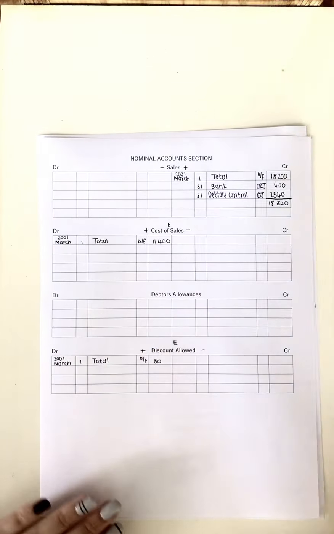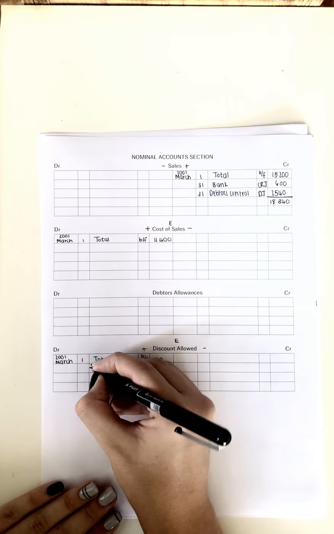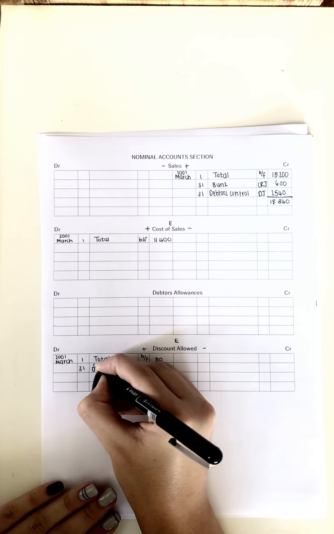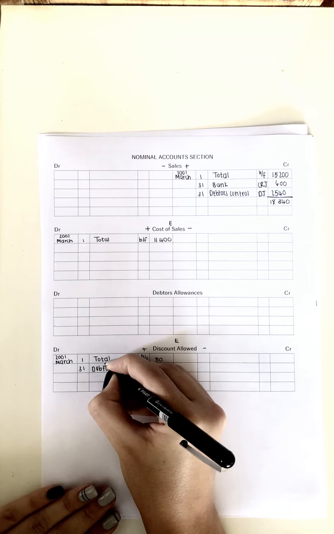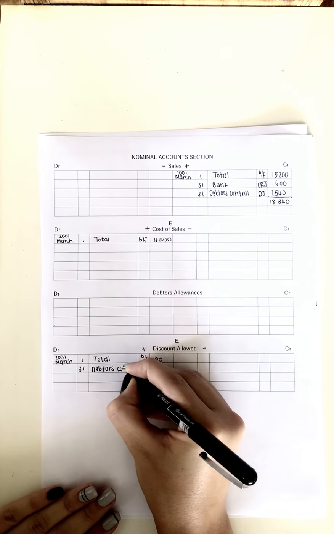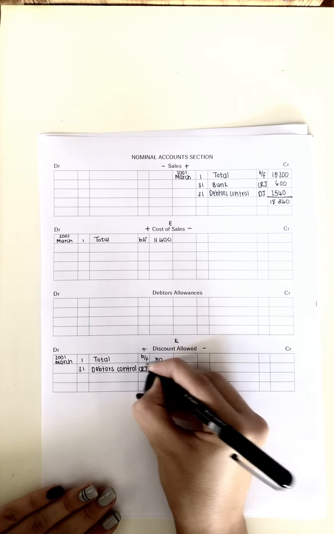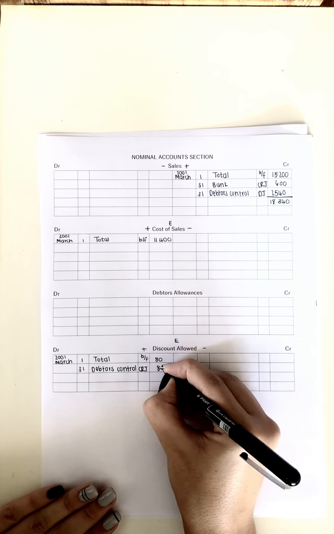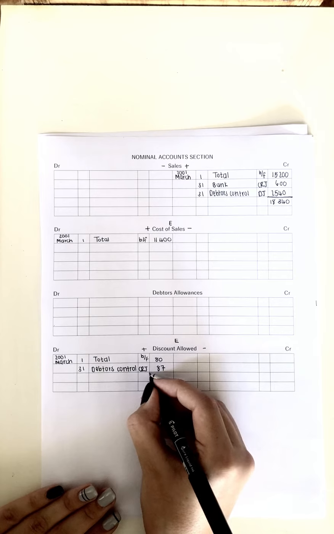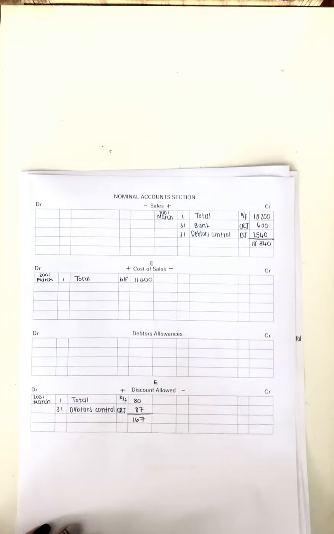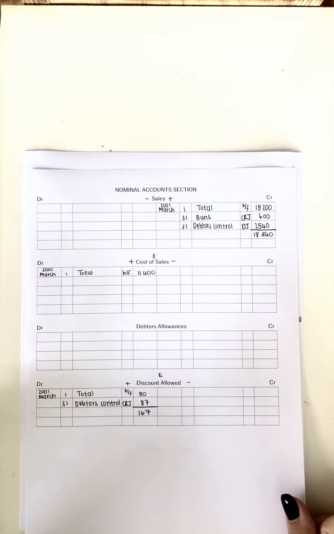So my contra account on the 31st is debtors control. That's found in my CRJ, and that was 87 Rand, and I total that to give me 167 Rand. So that's my general ledger done.